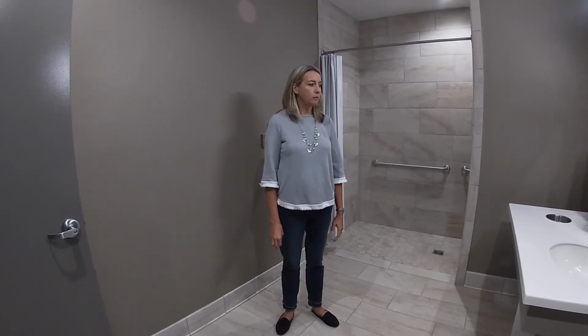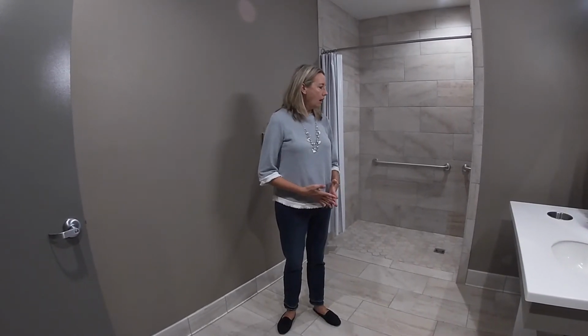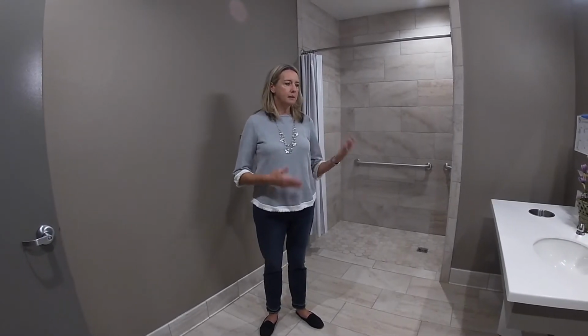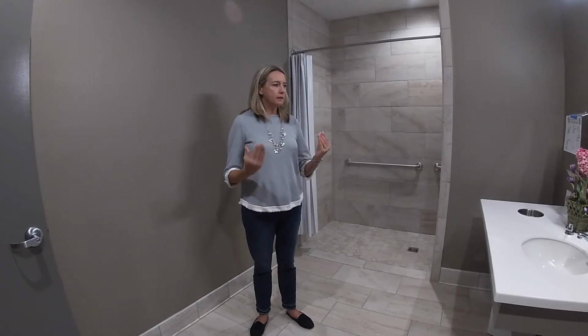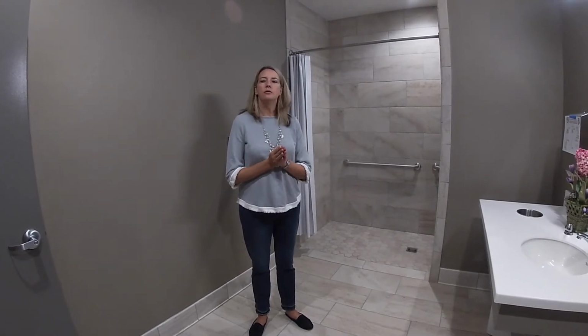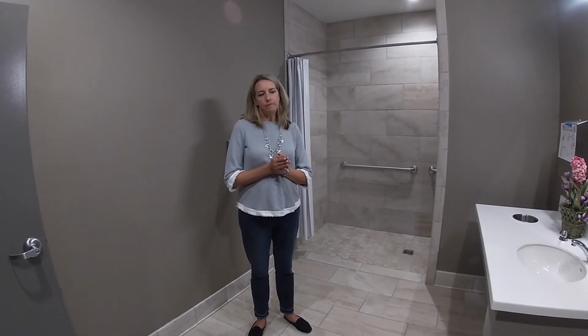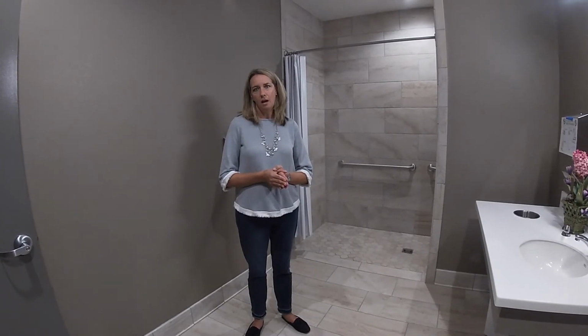We are in the family restroom, and I wanted to show you some really good examples of handicap accessible design that you're going to find in more modern buildings that are more up to code. But things to consider and look for, for instance, if you're going to a fitness facility or a hotel or motel, and you need to think about these things as far as fall prevention.